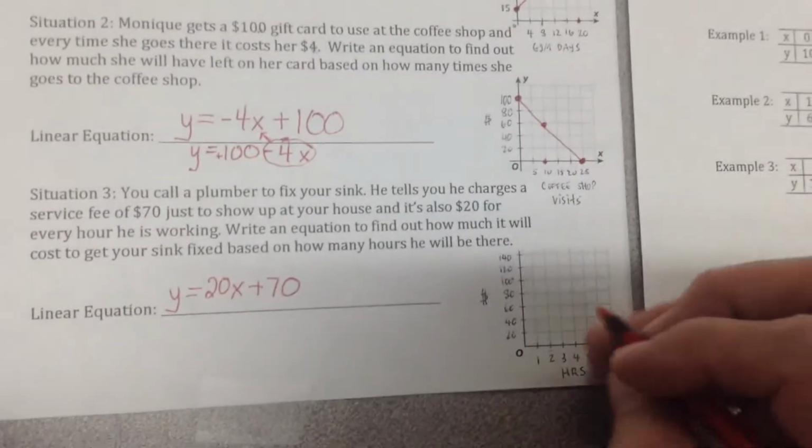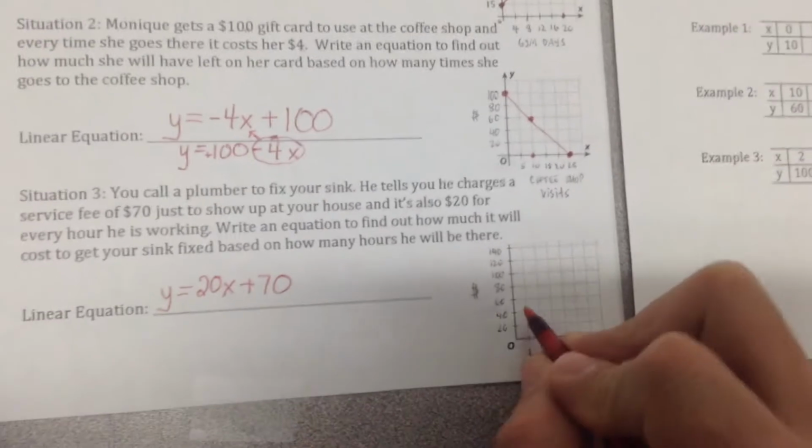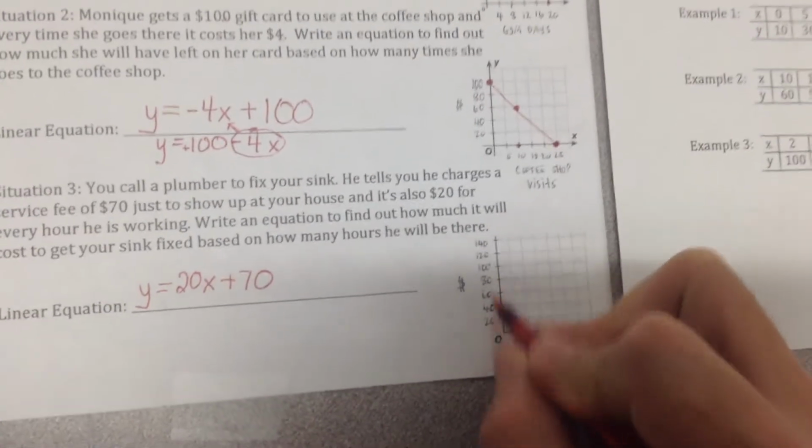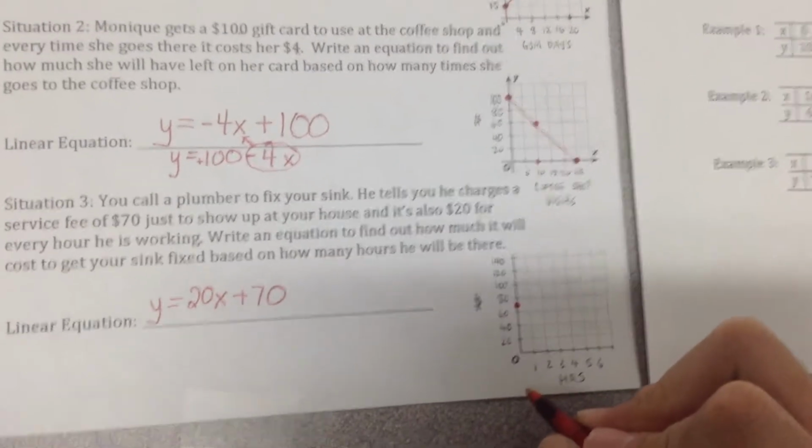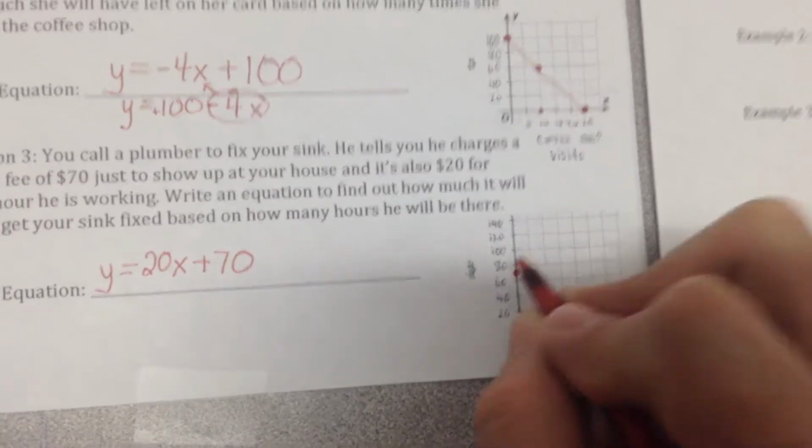So again, we come over here to our graph. Our first point is the 70. Now, my graph is going up by 20s here, so you got to find that spot between 60 and 80, because that's exactly 70. Okay.